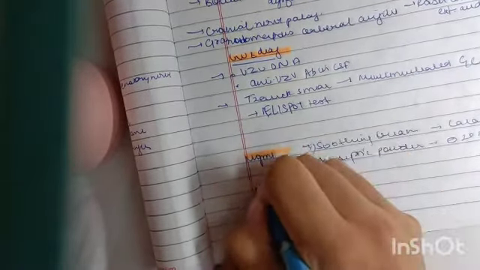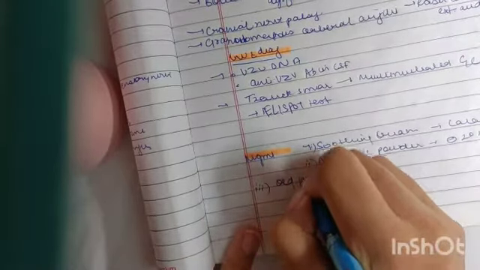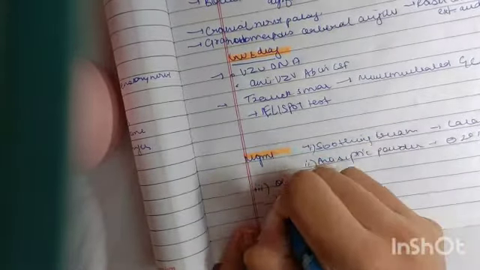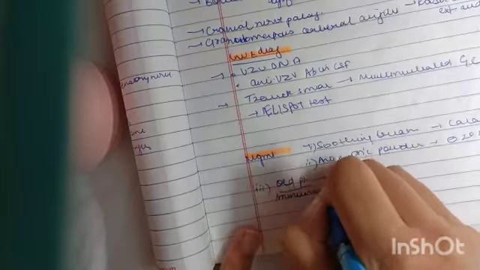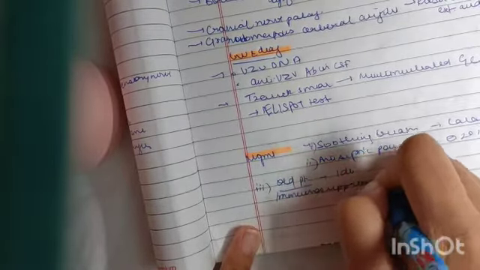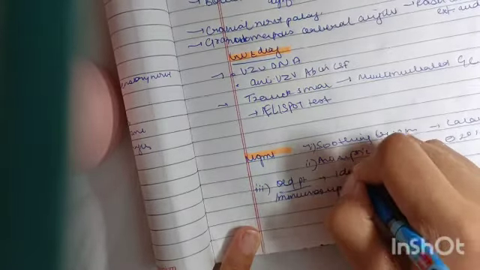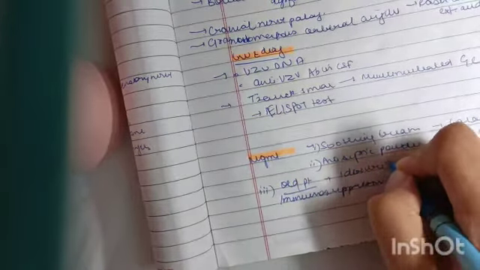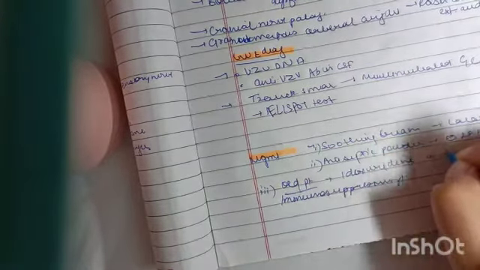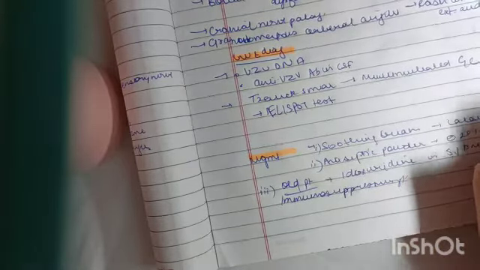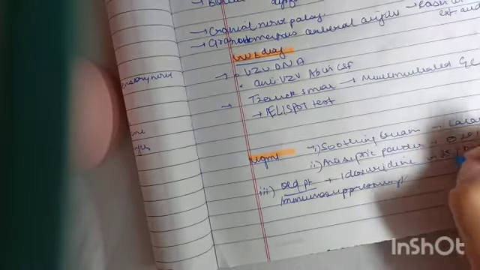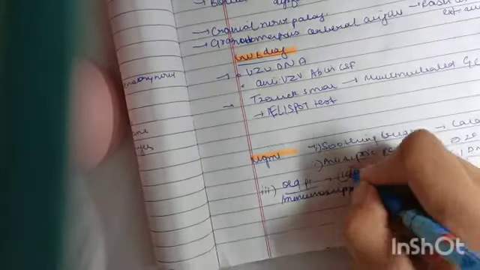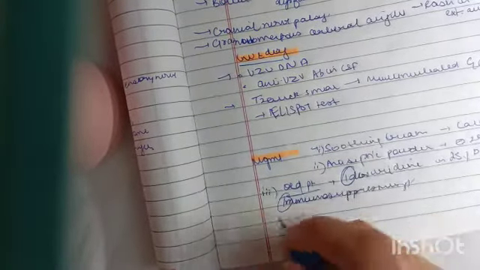Then in old patients, or also in immunosuppressive patients, we give idoxuridine, in 5% DMSO or 25% in DMSO. I for idoxuridine and I for immunosuppressive.